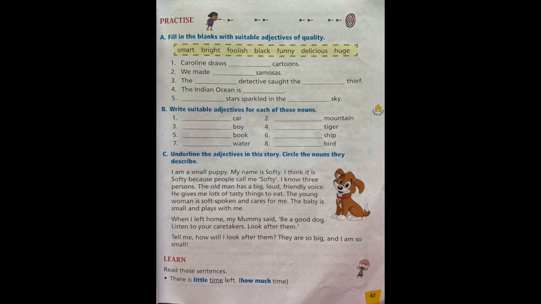Write down delicious. Number 3, the dash detective caught the dash thief. So here what can we write? The smart detective caught the foolish thief.